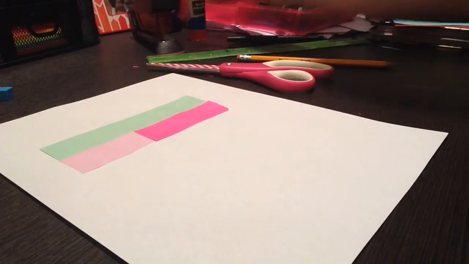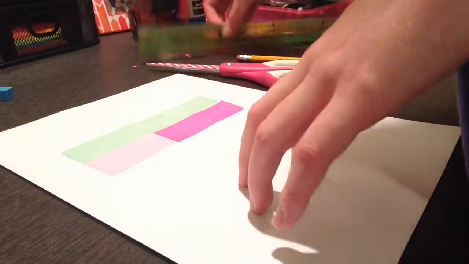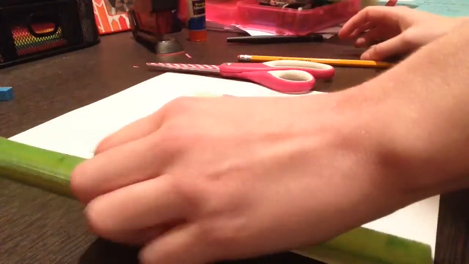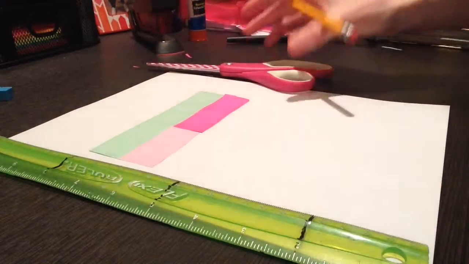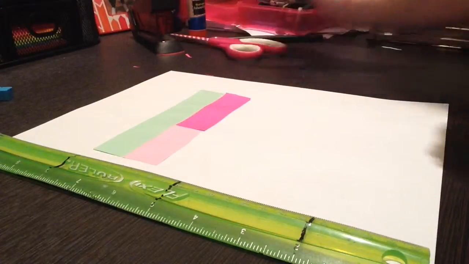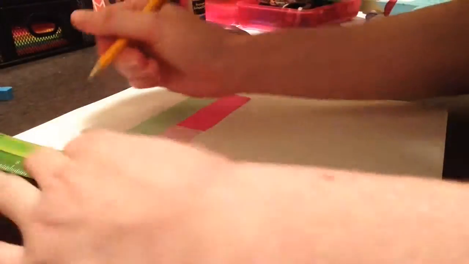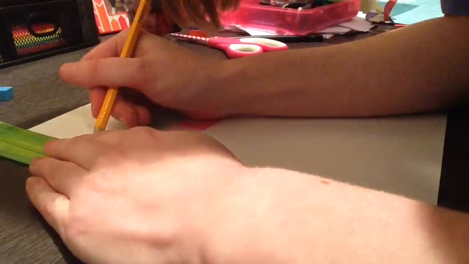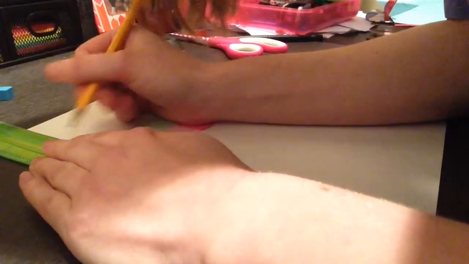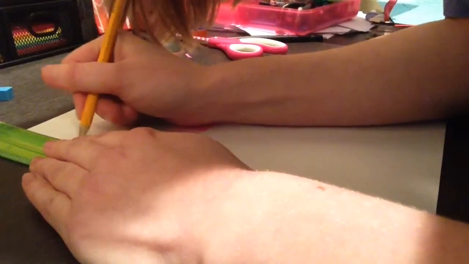I'm going to use a ruler in order to label because, like I said, this is a linear model, so we have to make sure that everything we do is straight and neat. So I'm going to make my little bars come up here.